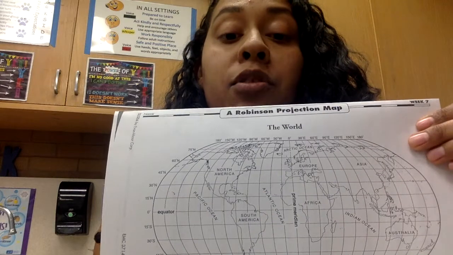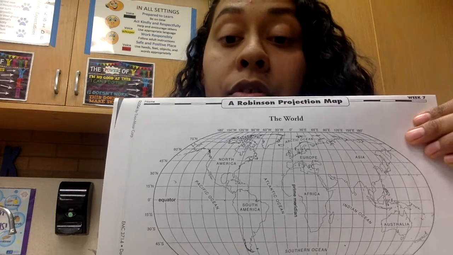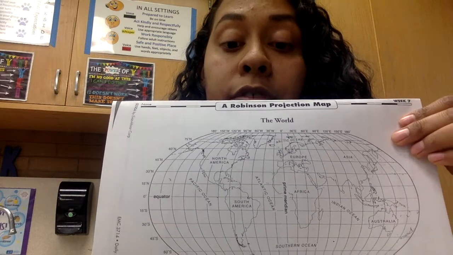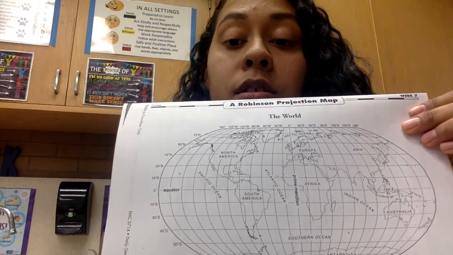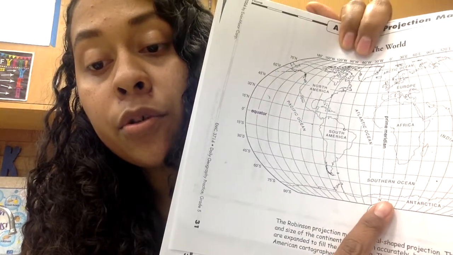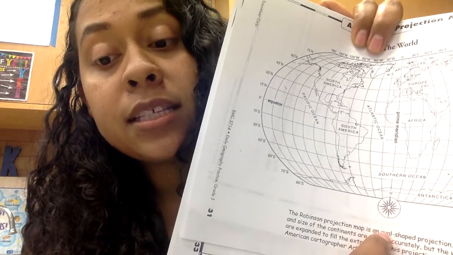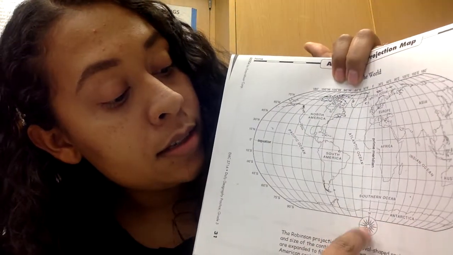Okay, so now I'm on this side where I see the map. So this map is showing us the continents of the Earth, as well as the oceans of the Earth, of our world. So then below that it says, and here's a compass that shows us north going up. So then opposite of north is south going down. North, east, south, west. Never eat soggy waffles.